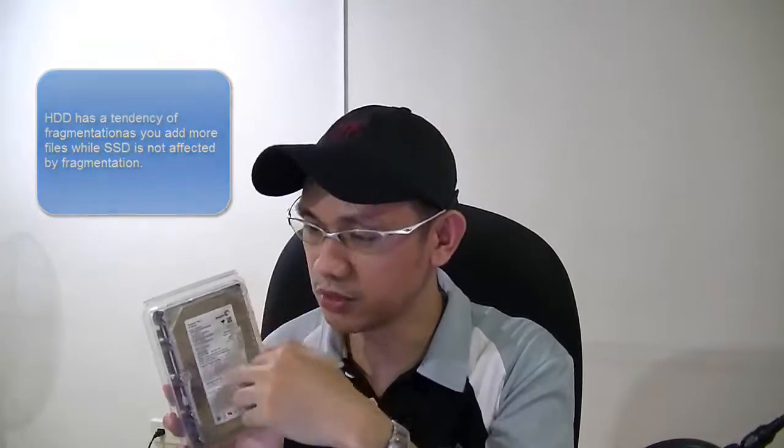With regard to fragmentation, an SSD does not care about fragmentation, whereas in an HDD, as you write more files, it would tend to get fragmented, meaning the files are scattered across the platter, and that normally results in slower read or write speed.